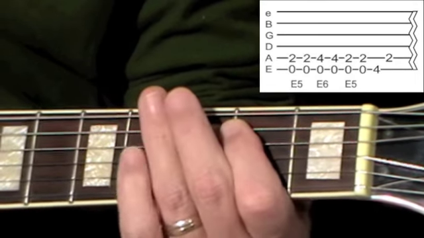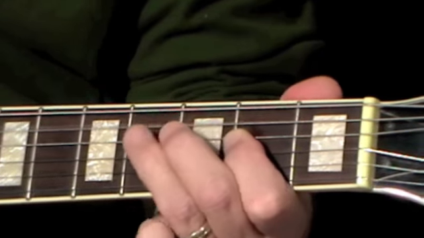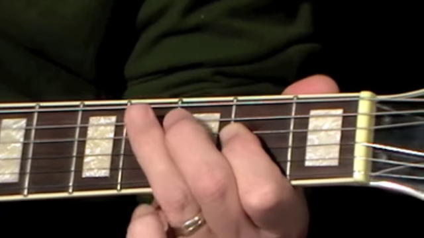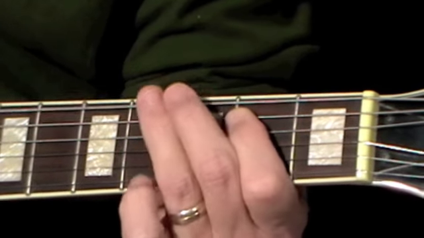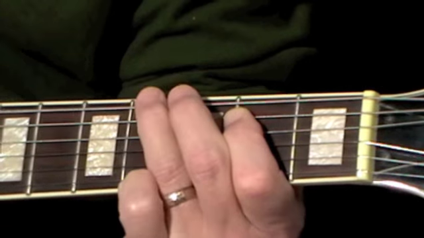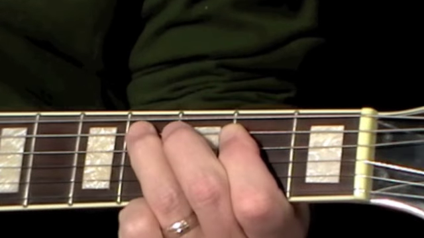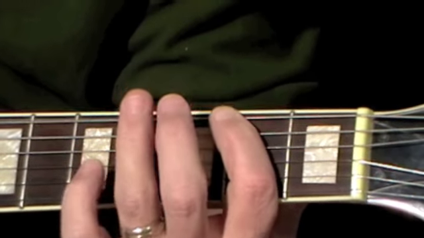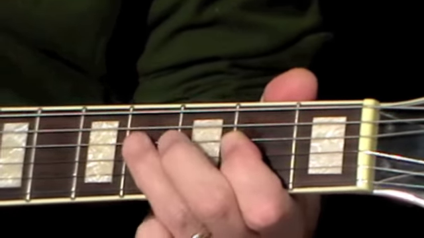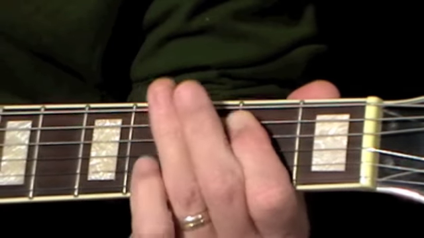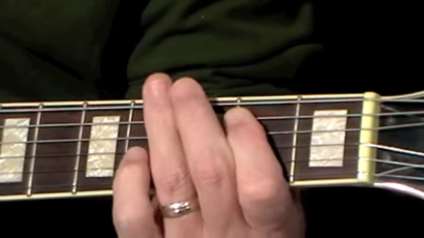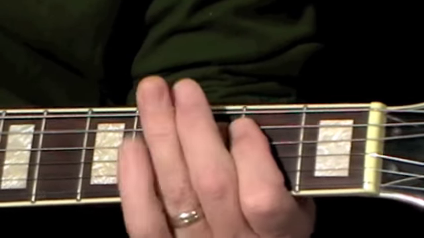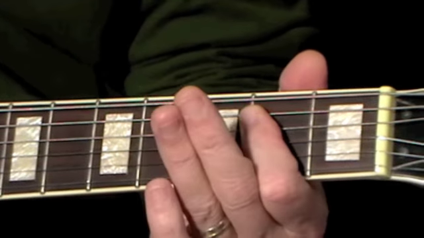Exactly the same pattern on the A. Keep the B straight. So there you go, that's one little variation.